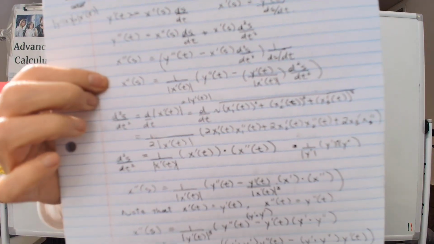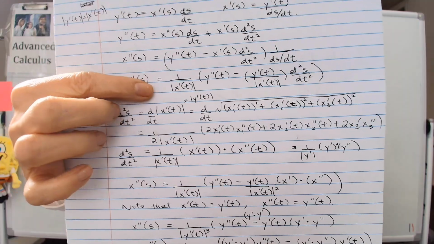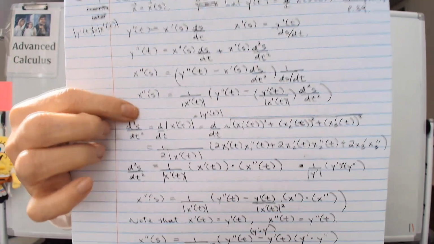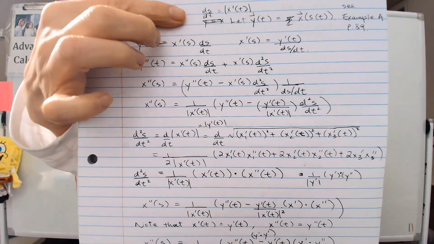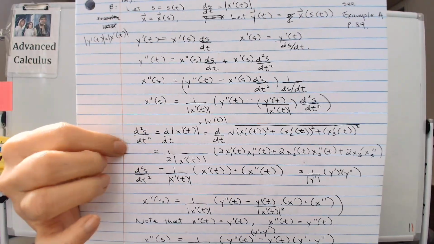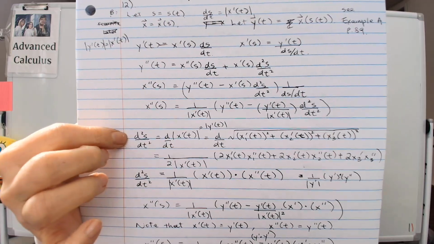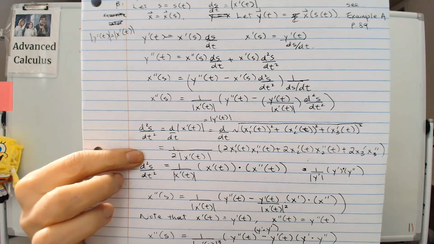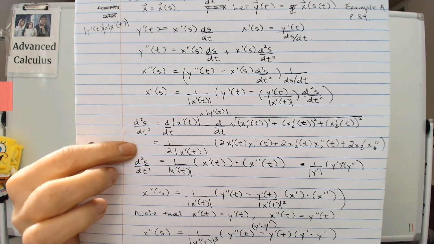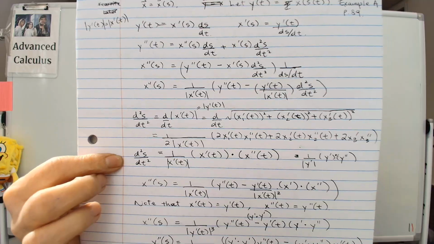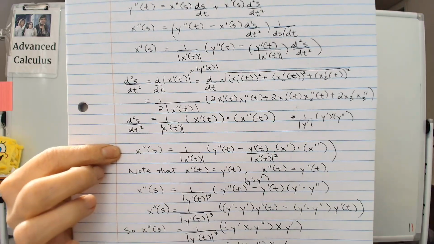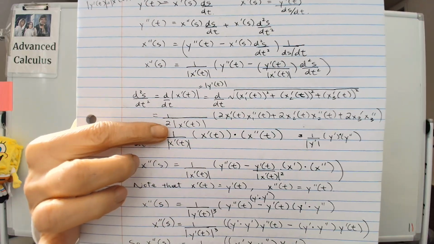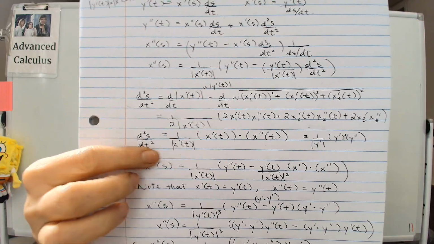So then, x double prime of s looks okay, except that we do need d squared s by dt squared, based on this formula. So we're going to calculate that, which is the derivative of the magnitude of x prime of t with respect to t. So let's write the whole thing out, okay, which equals that. And then the second derivative ends up being this thing by the time you're done with it. And now, at this point, I decided to put x prime of t as y prime of t to avoid confusion.